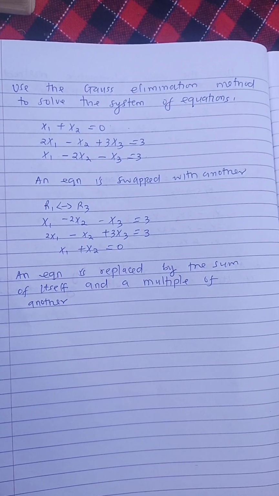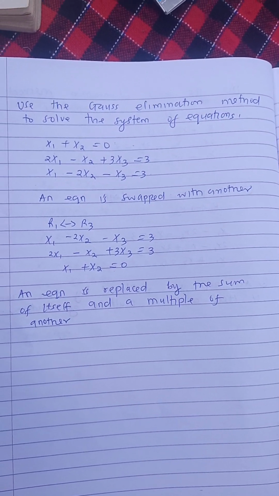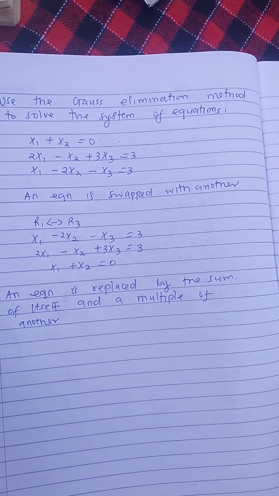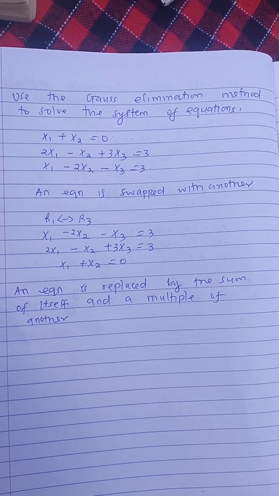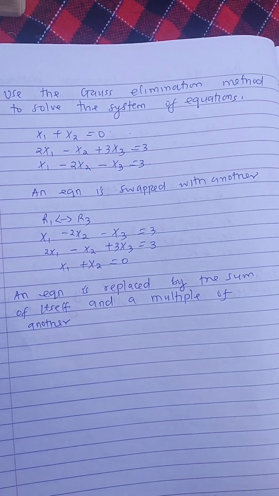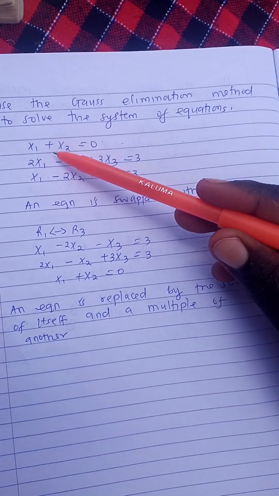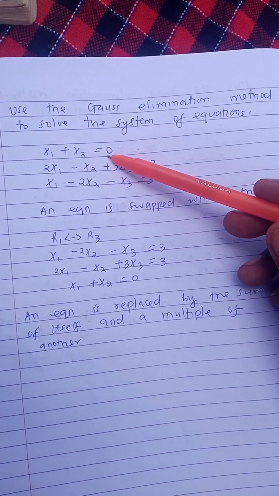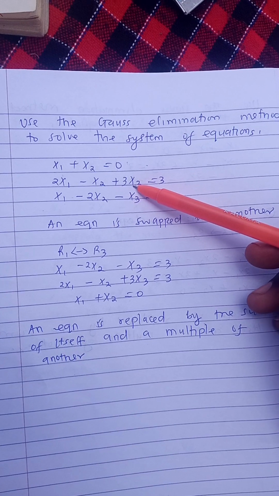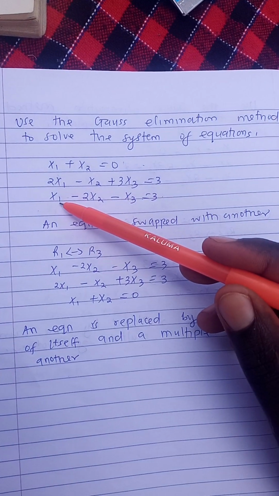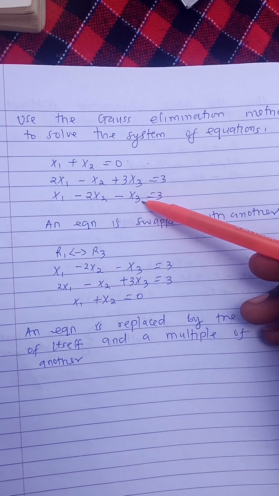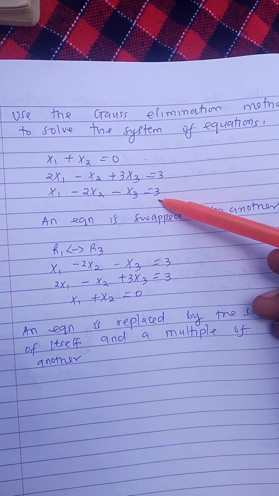In this video, I'm going to show you how to use the Gauss elimination method to solve the system of equations. As you can see, we have three equations: equation 1 being x1 plus x2 is equal to 0, equation 2 being 2x1 minus x2 plus 3x3 is equal to 3, equation 3 being x1 minus 2x2 minus x3 is equal to 3.